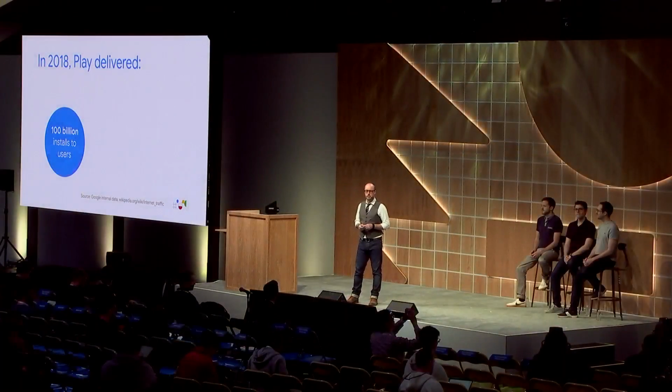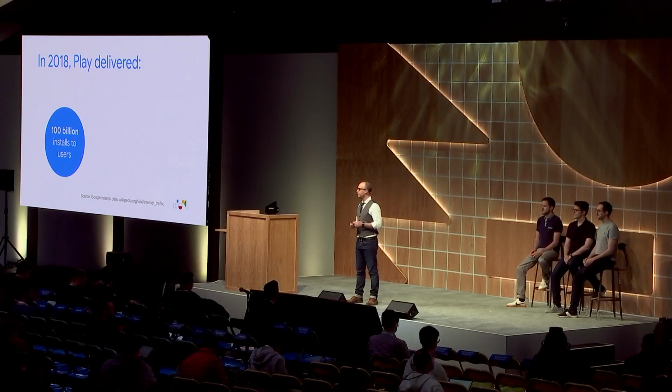So to set some context, in 2018, we delivered 100 billion installations to our users. That's about 8 billion a month. Now that works out, when we look at the amount of data, as 22 exabytes of data. That's a lot. It's 22 trillion gigabytes.